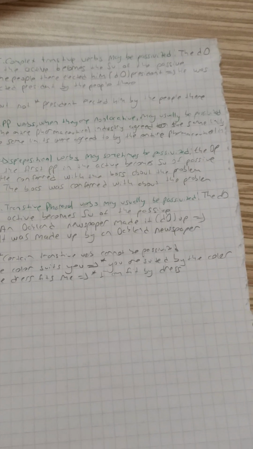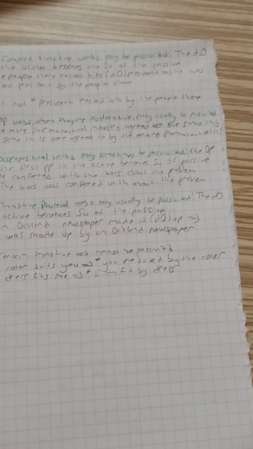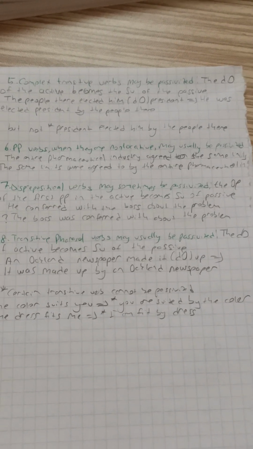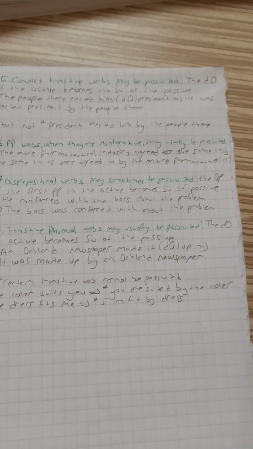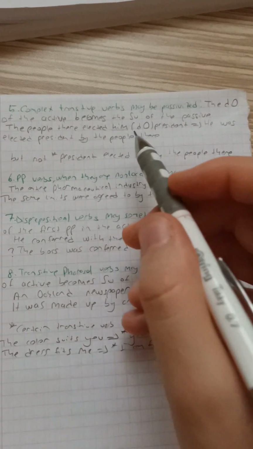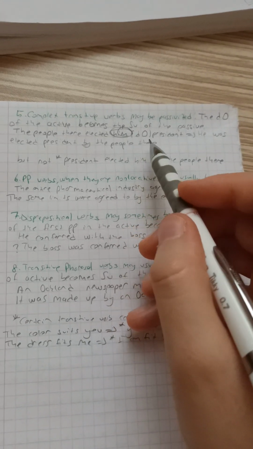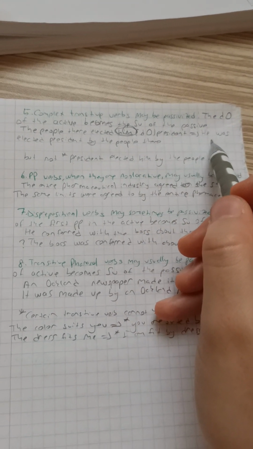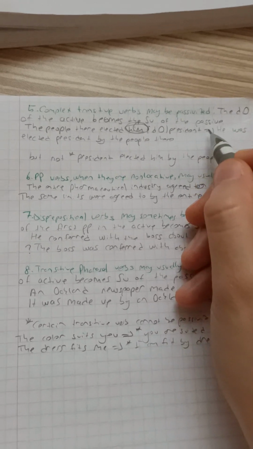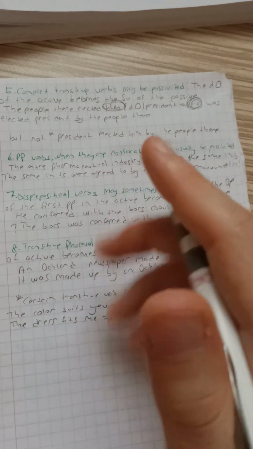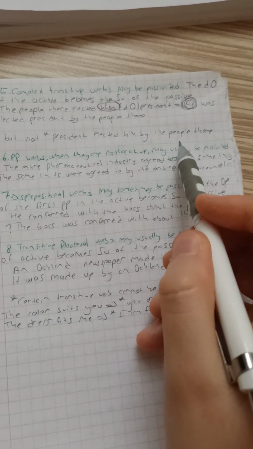And the fifth rule is complex transitive verbs may be passivized. The direct object of the active becomes the subject of the passive. For example, the people there elected him president. The direct object of the active sentence is him, which becomes the subject of the passive sentence, he, but not president elected him by the people in there.